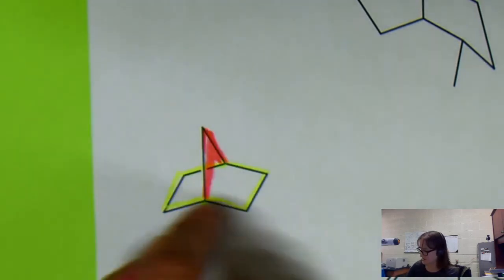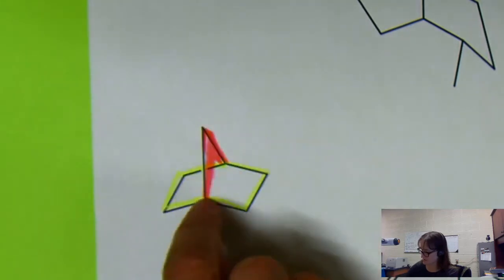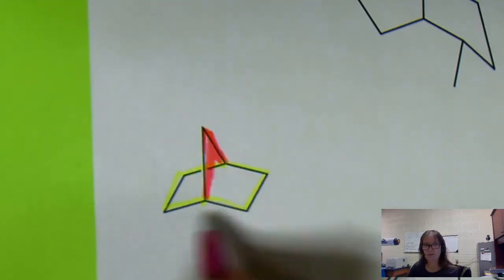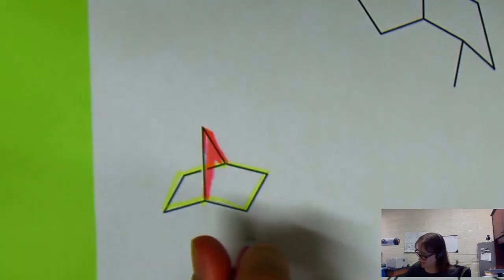So again, let's make sure we start here. 1, 2, 3, 4, 5, 6, 7. So that's 7 that are part of the ring. And so this would be a heptane.